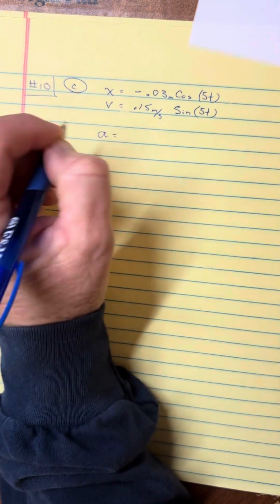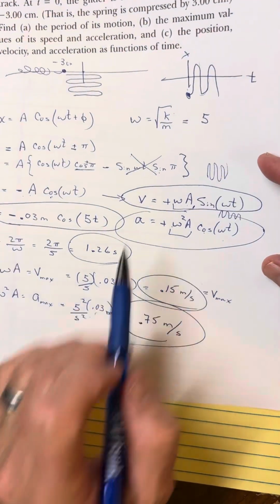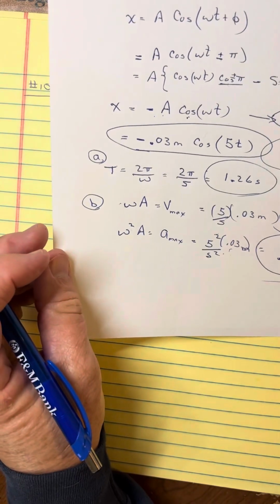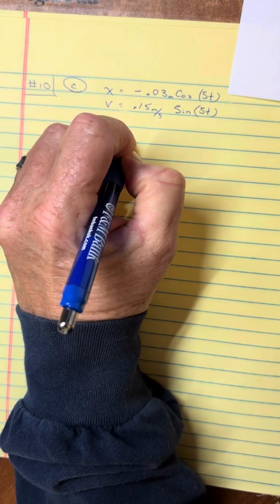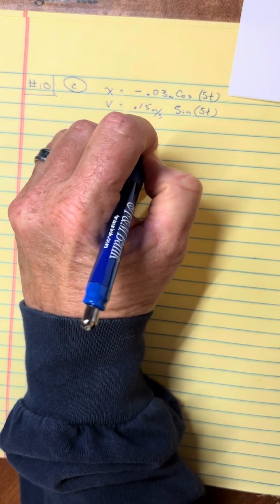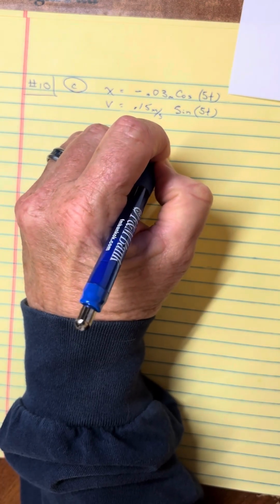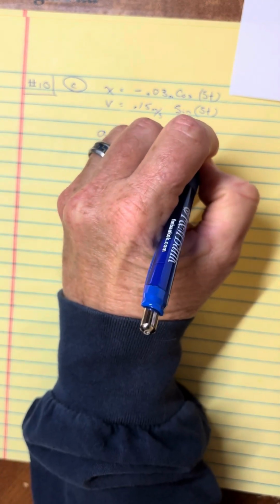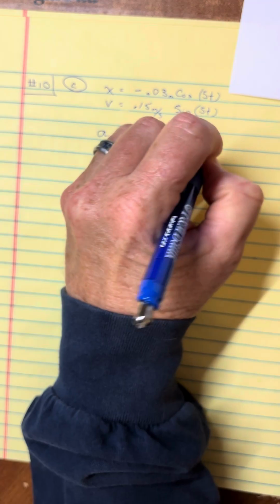And the acceleration would be this maximum value, omega squared A. What was that value? Oh, there it is, 0.75 meters per second squared. And then cosine omega t, which is the 5t.